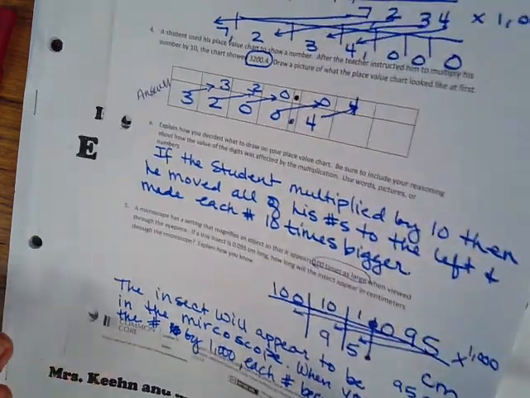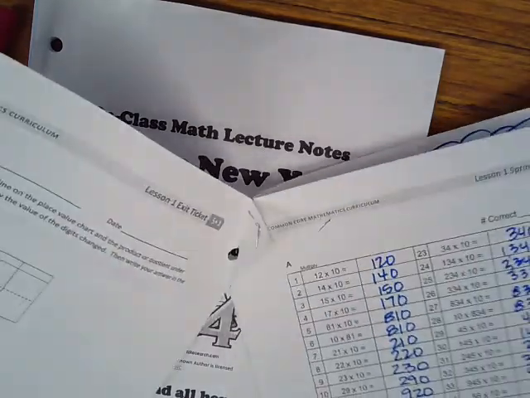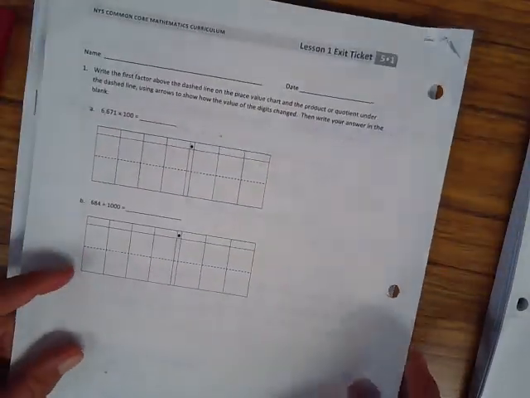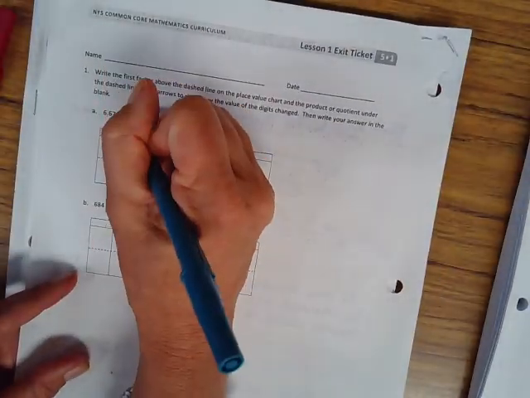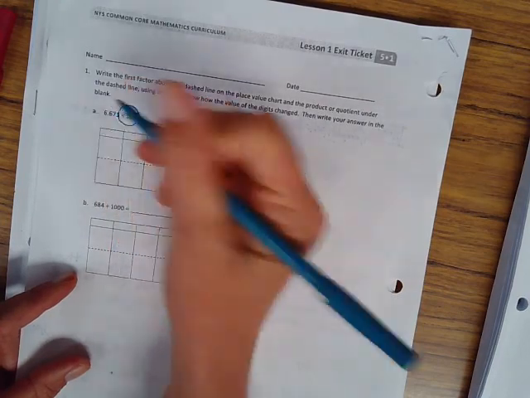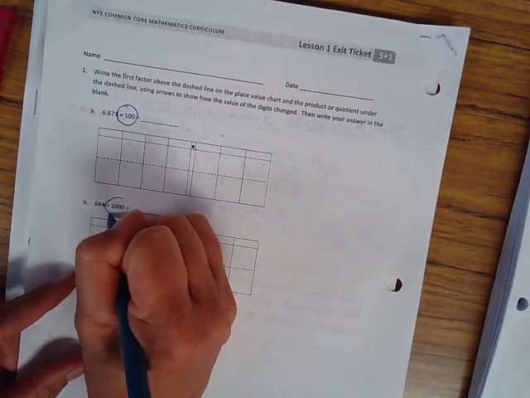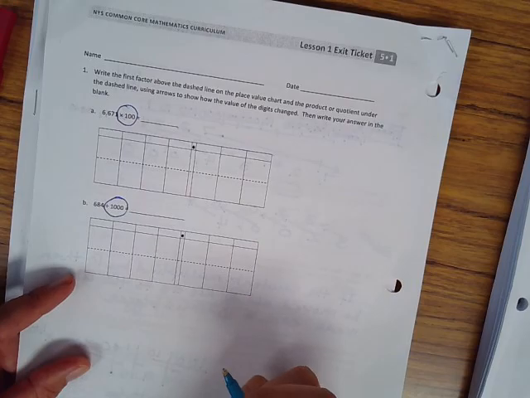Yes? All right, and I did not do the exit ticket for you, but I think this is pretty easy. It's getting 100 times bigger. It's getting 1,000 times smaller.